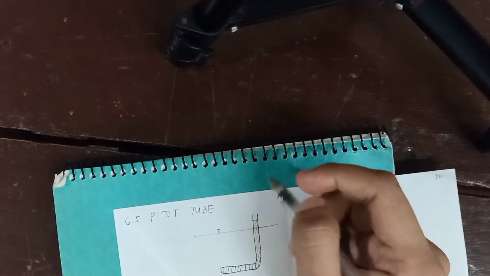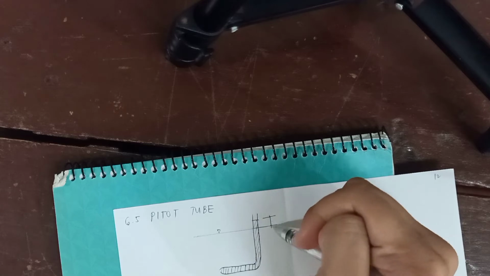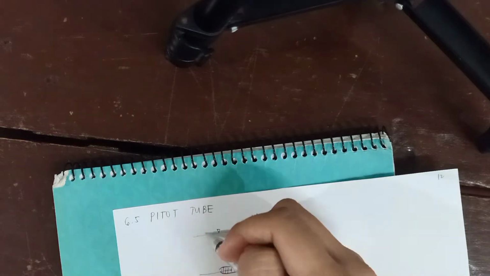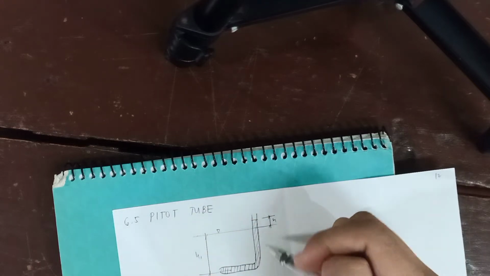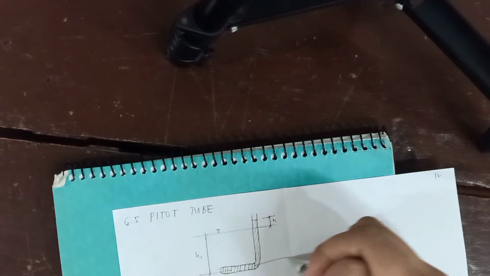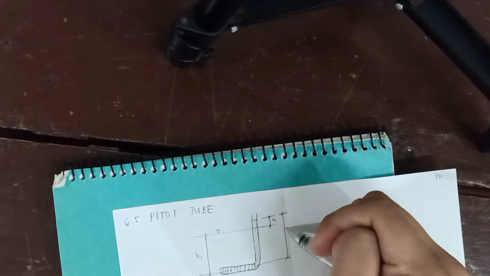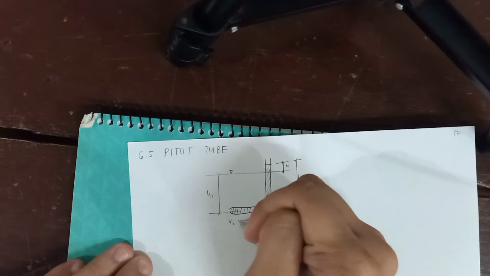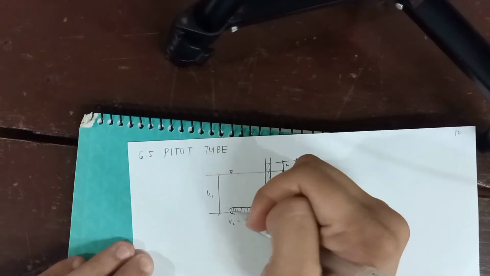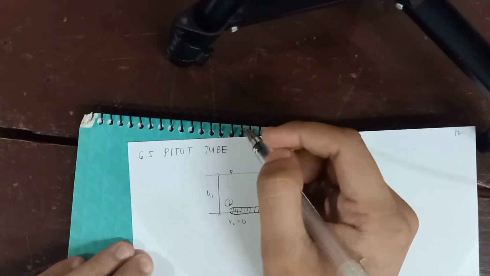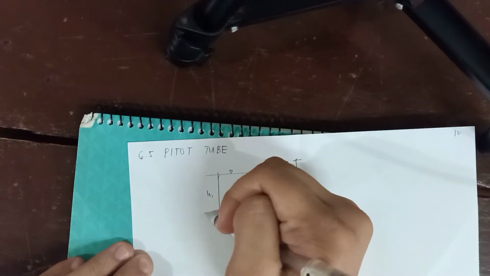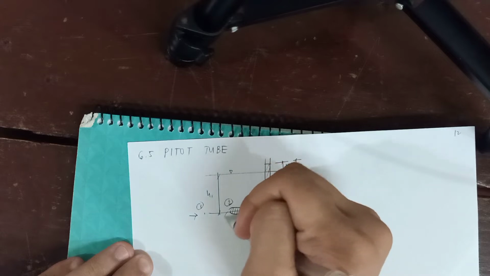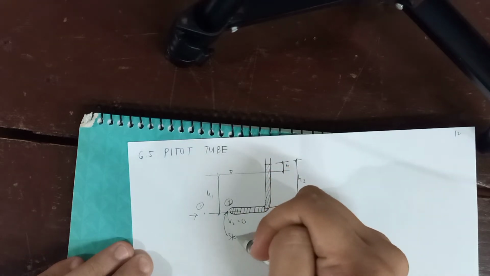Surface na rin. Here to here is H. Here is H1. And here to here is H2. So V sub 2 is 0. And this is the point 2, no? And dari ang point 1. So this is called stagnant point.